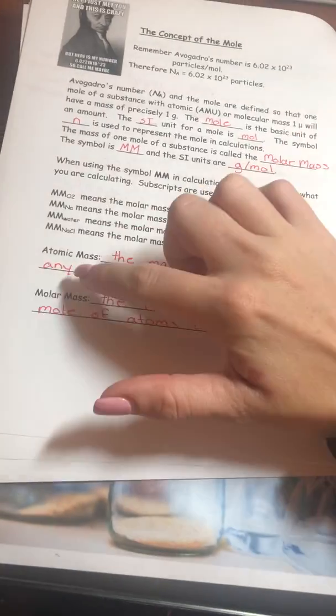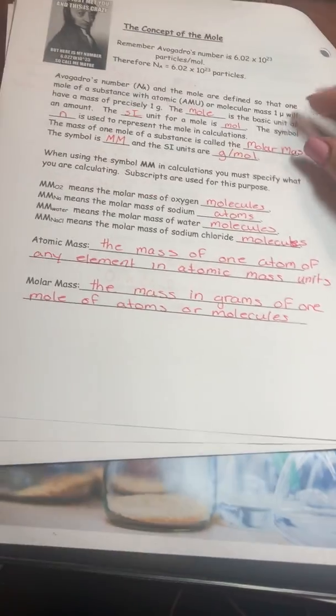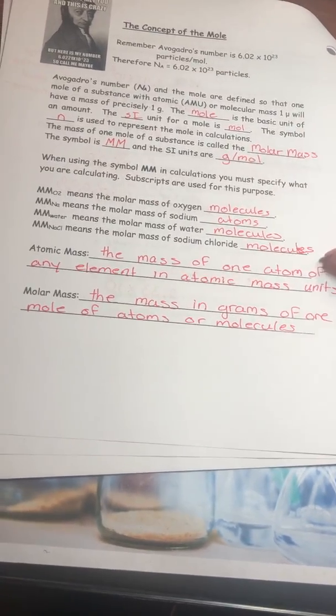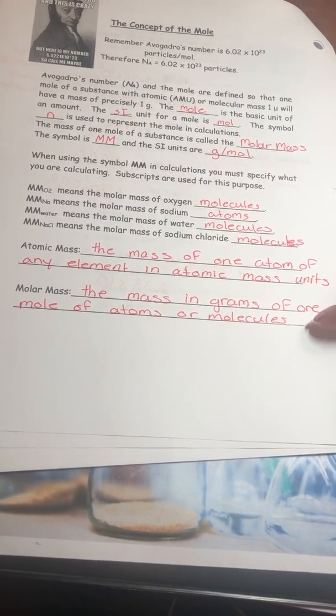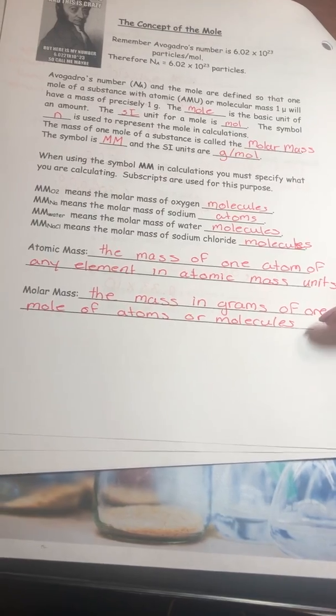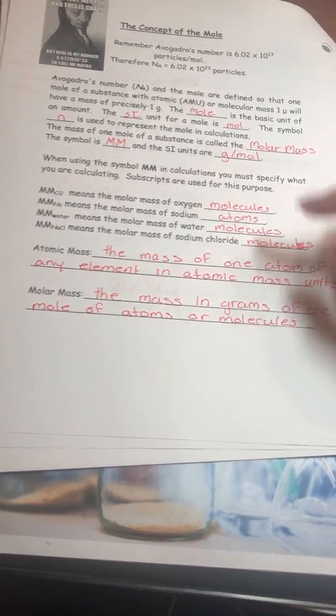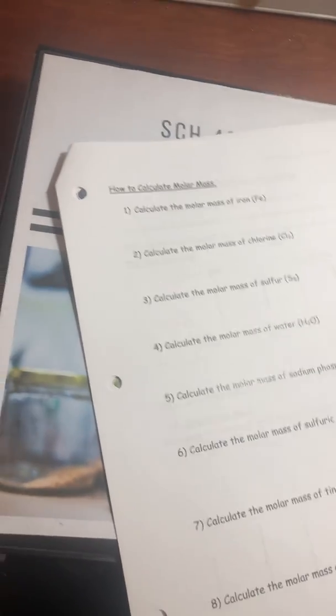So then the difference between atomic mass and molar mass. Atomic mass is the mass of one atom of any element in atomic mass units, whereas molar mass is the mass in grams of 1 mole of atoms or molecules. Okay, so let's do some calculating examples.